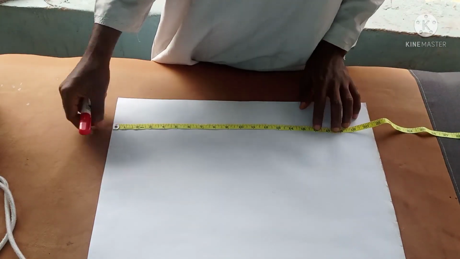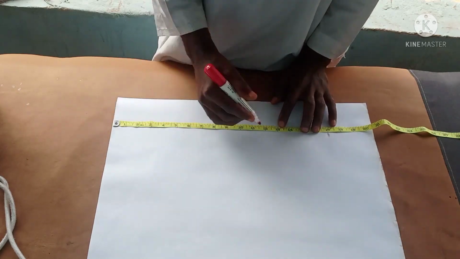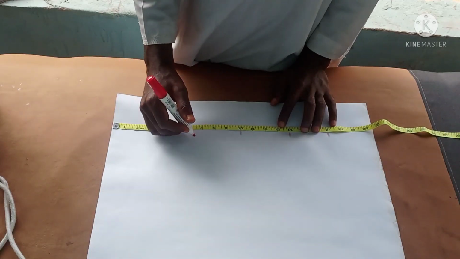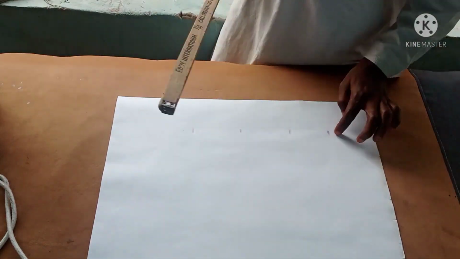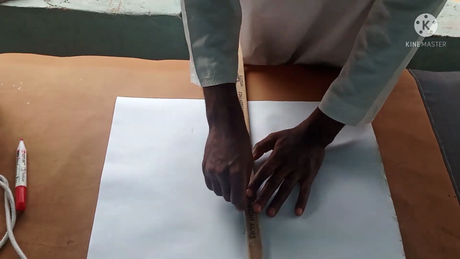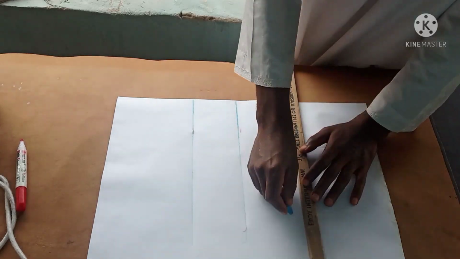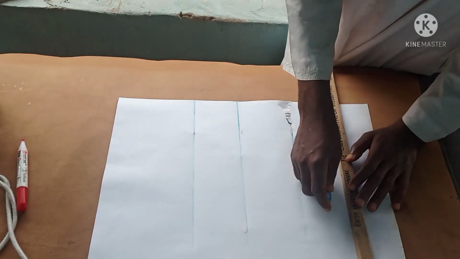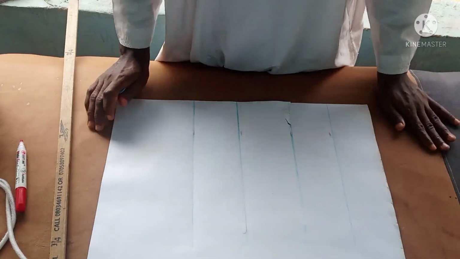So starting from this part, the first thing you do here is get your half length, mark your under bust, mark your bust point, then your upper bust. When you want to cut a princess, these four lines are very essential. The bust point, the upper bust, your under bust, then the waistline. So these four lines are very important.